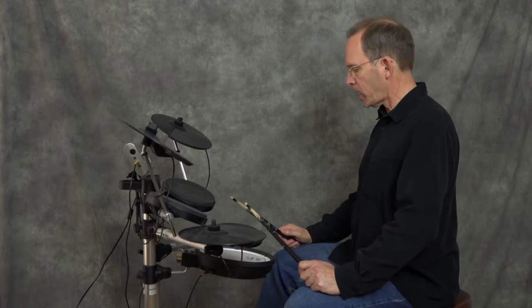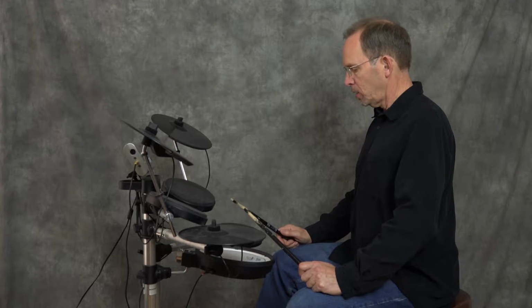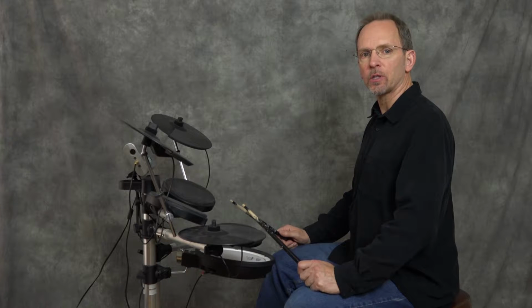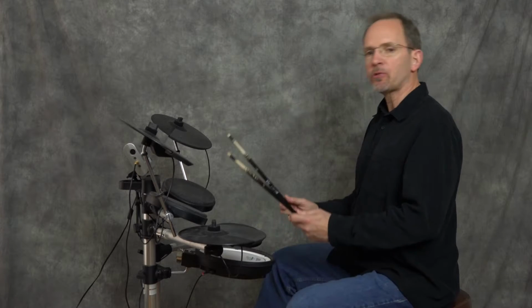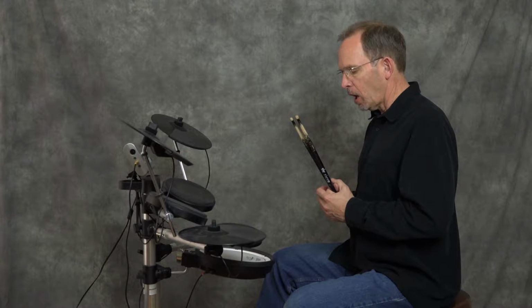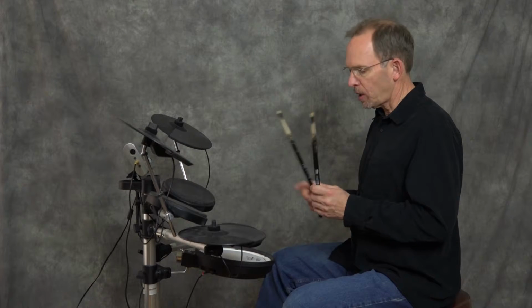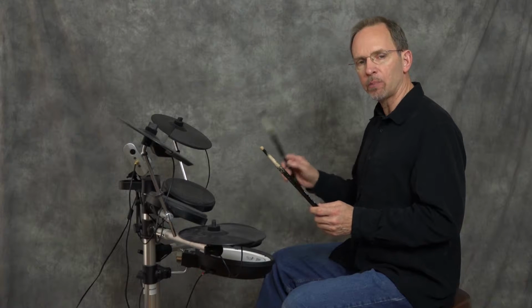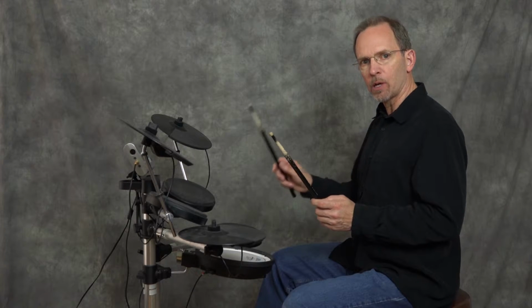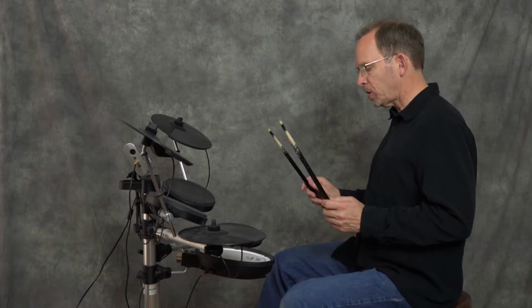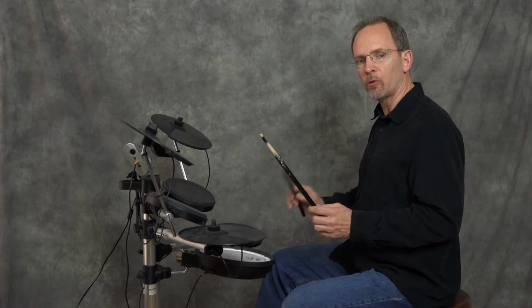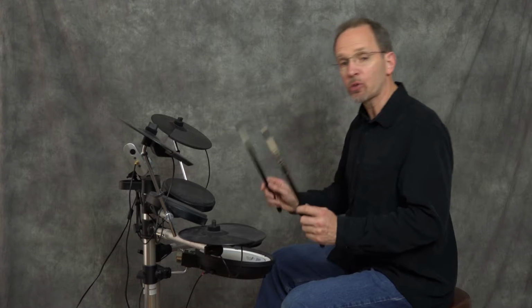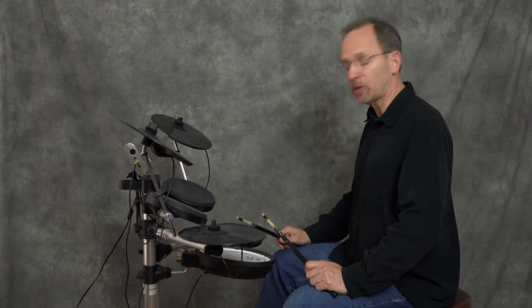So here I am at my handy electronic kit. A little easier to mic than a full acoustic kit. And I want to demonstrate a couple ways of playing in front of and behind the beat at a drum kit. First, I want to take a real simple rock beat and move the snare drum around that beat. Play it in front of the beat, on the beat, and behind the beat. Give you the idea of how just moving one limb around or one instrument around can change the feel drastically.